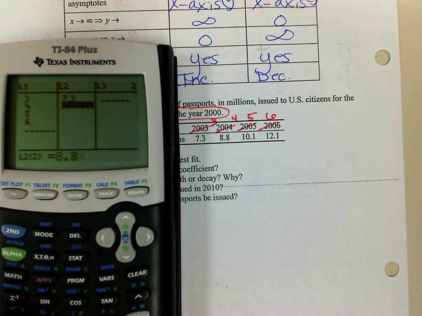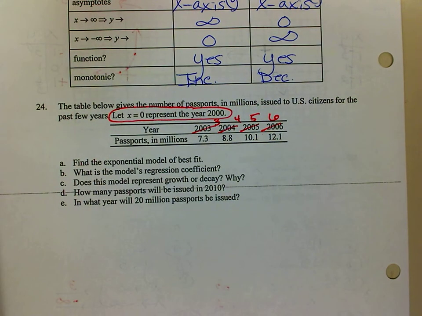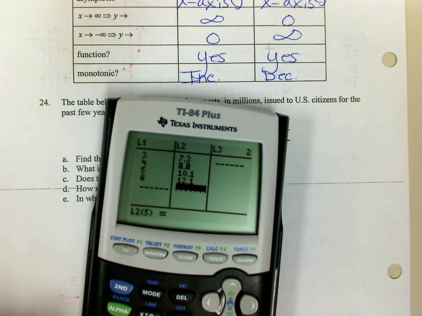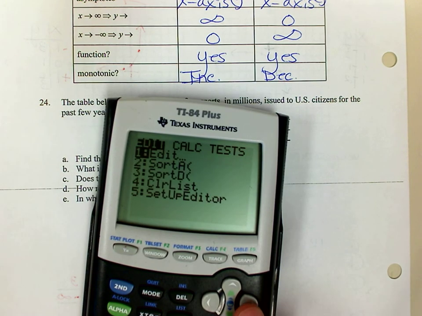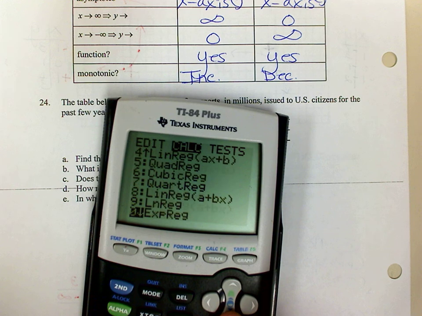7.3, 8.8, 10.1, and 12.1 in list 2. Okay, so now they're in there, and I'm going to answer the question. It says find the exponential model of best fit. So to do that, I'm going to go to Stat, Calc, Exponential. Let's see if I can find it here. It is 0. Actually, it's probably 10, but it says 0.